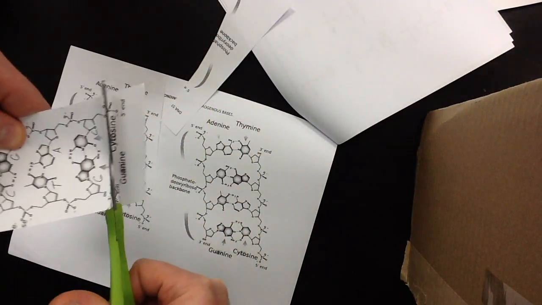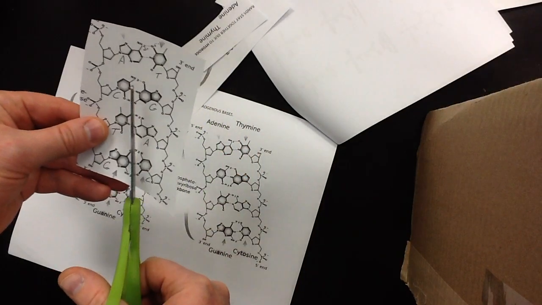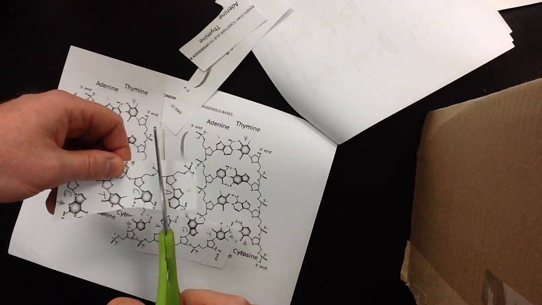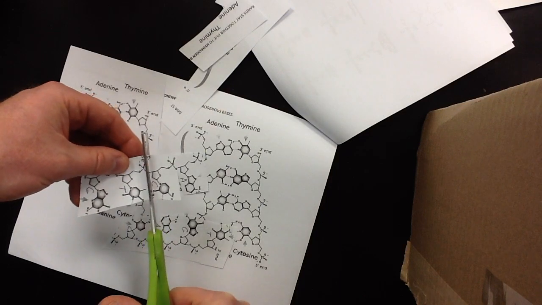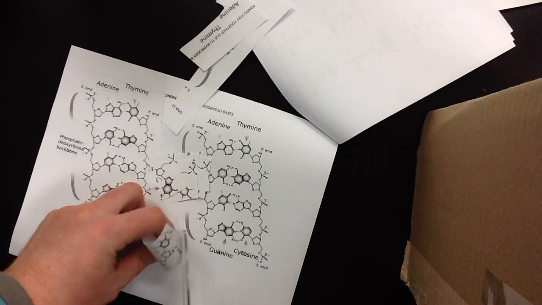and I don't need these names anymore. Cut through the middle and separate the nucleotides. This would be a little bit of dehydration synthesis.